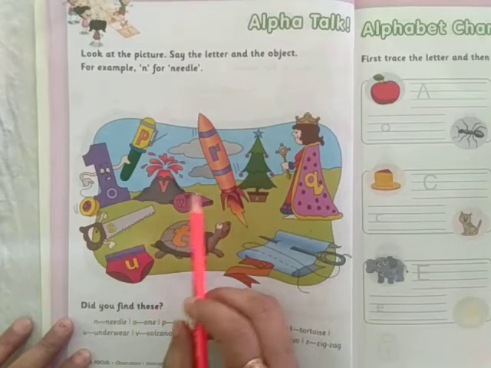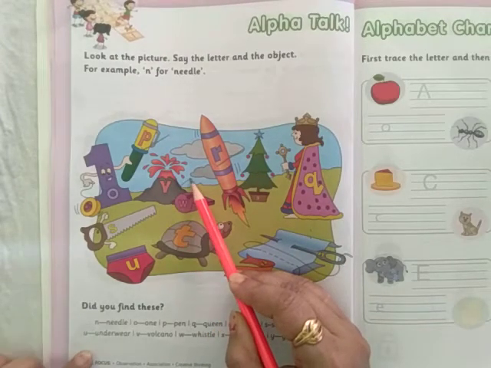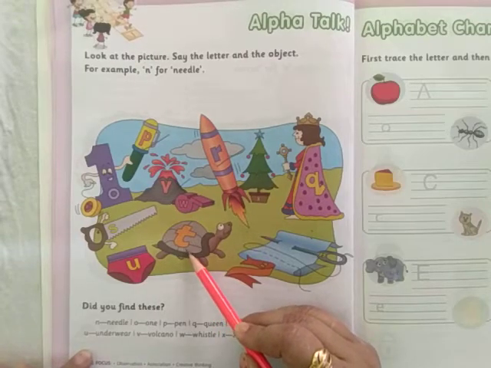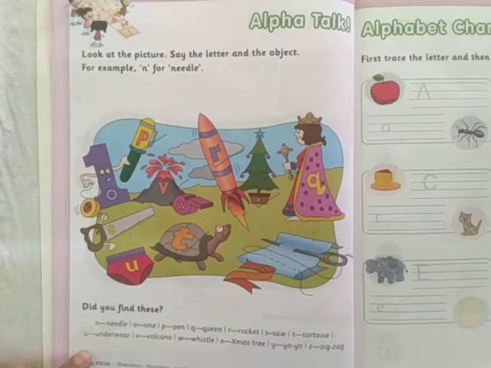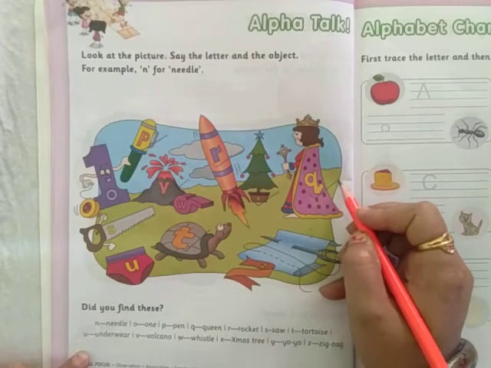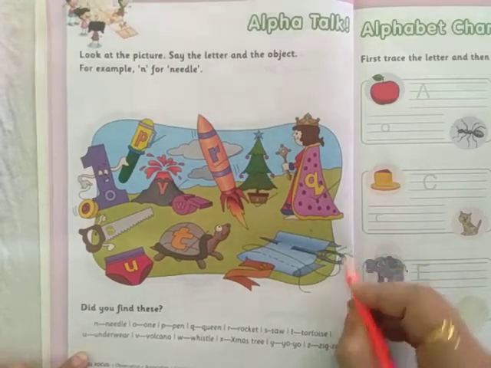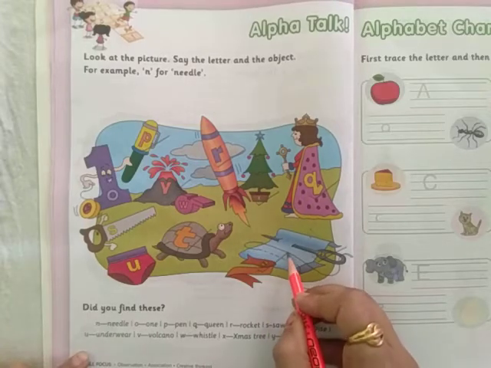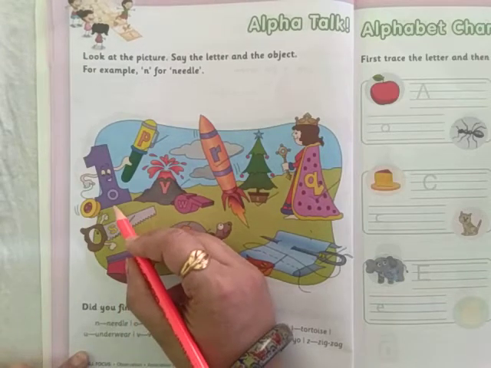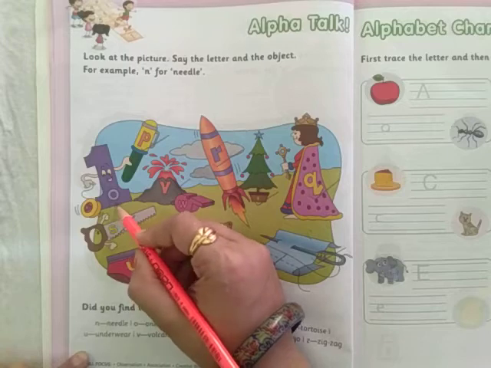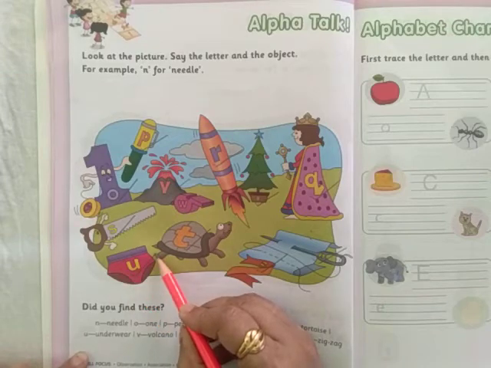Pen, rocket, volcano, tortoise, Xmas tree, queen, needle, zigzag, saw, one, underwear. Okay, one more time.